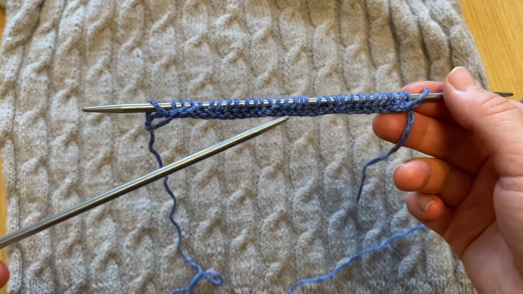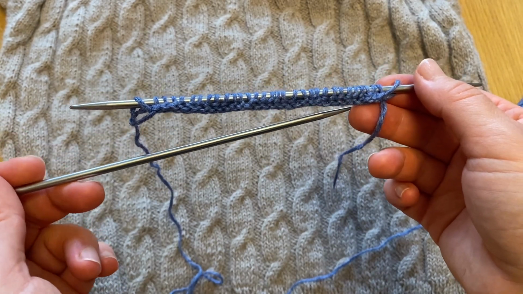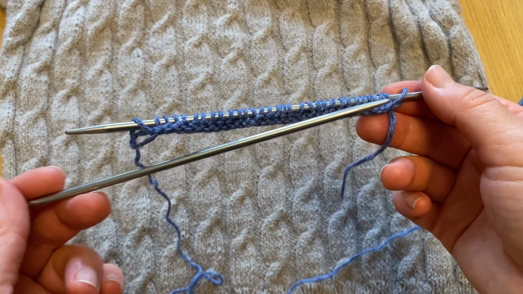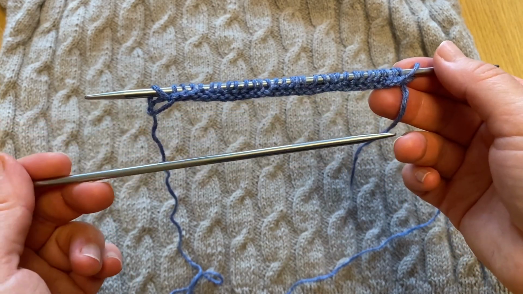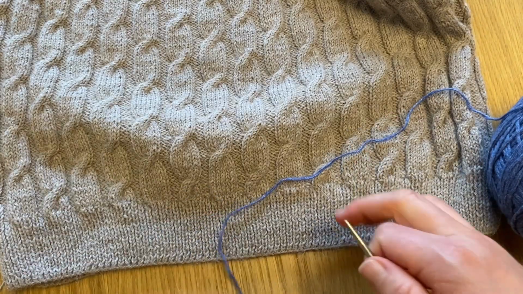I find the very first row is always a little bit tricky to knit because the stitches are still tight from the cast on. So if you're working in a pattern, it might be a good idea to knit a few centimeters of rib stitch and then begin your cable, like I've done here in my example.